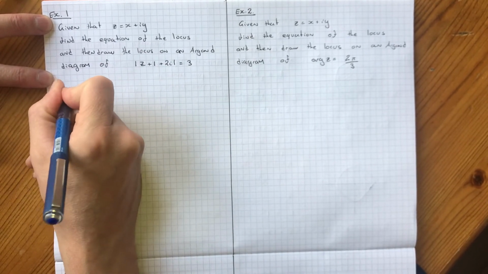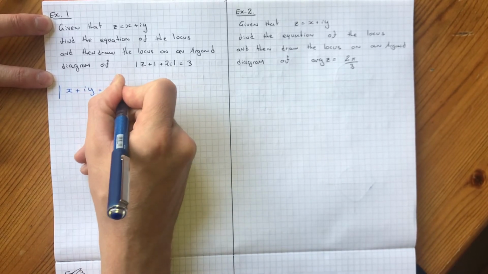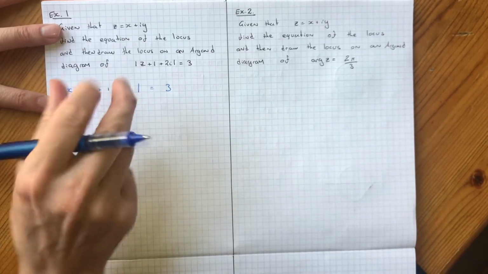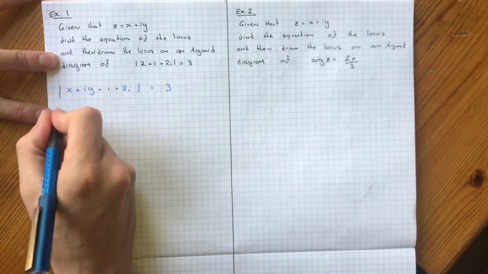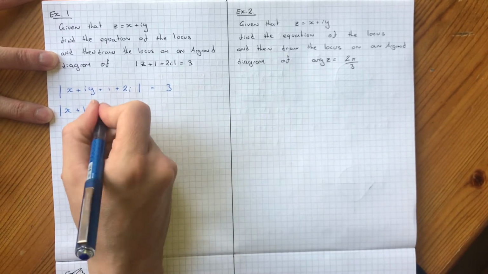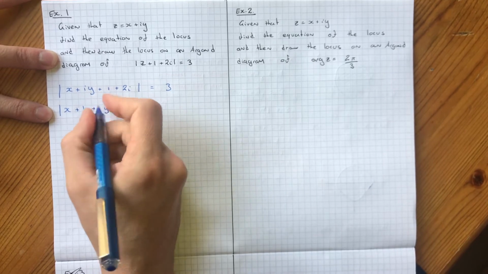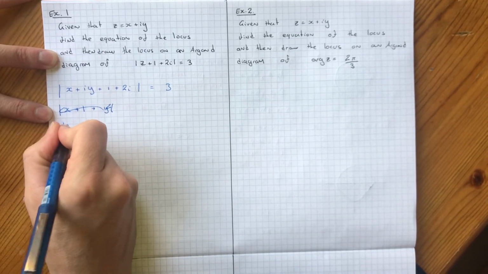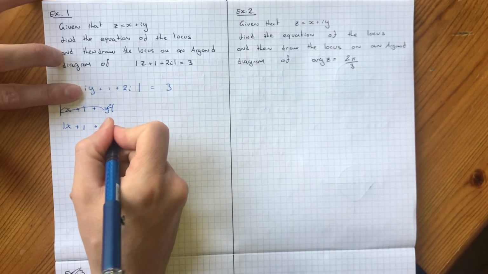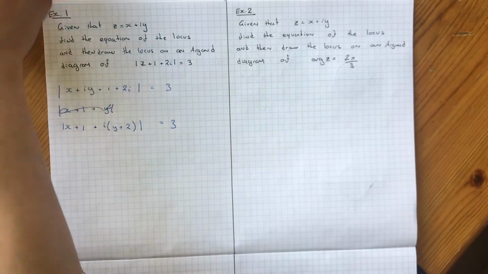So we're going to get x plus iy plus 1 plus 2i equals 3. What I'm going to do is combine the real and imaginary parts. So we've got x plus 1 plus iy plus 2i, which is x plus 1 plus i times y plus 2, equals 3.